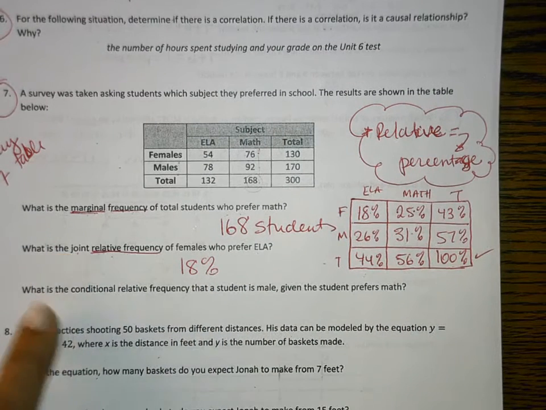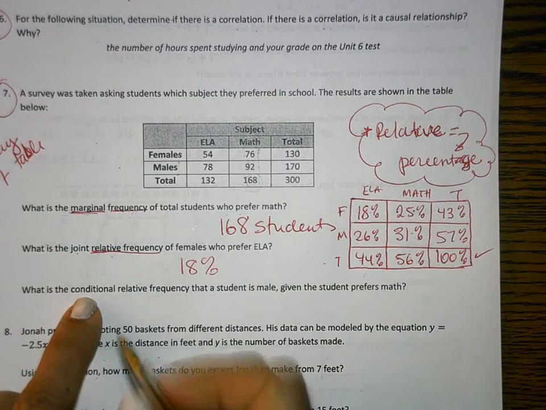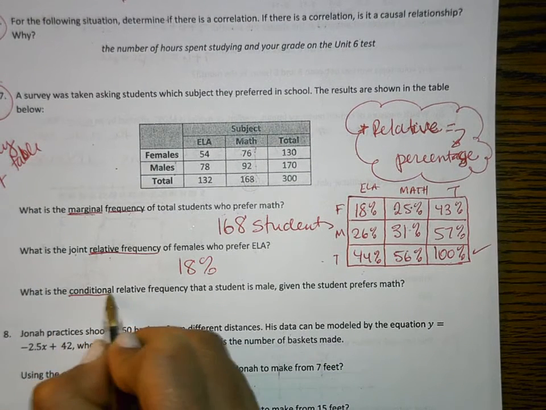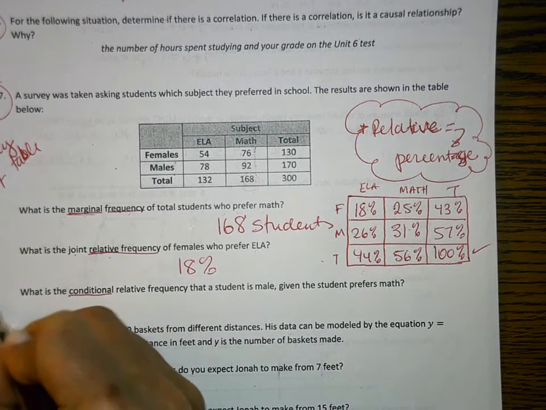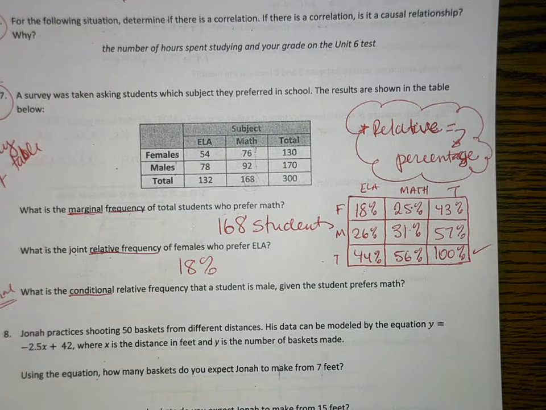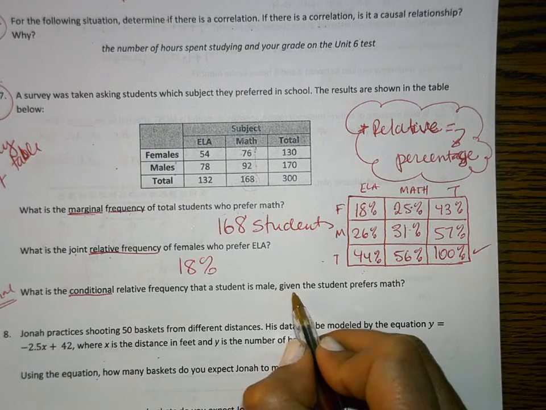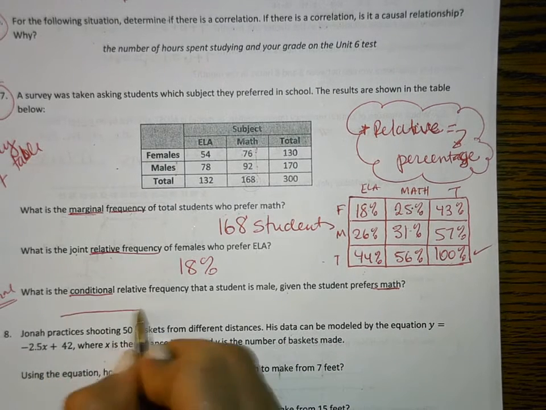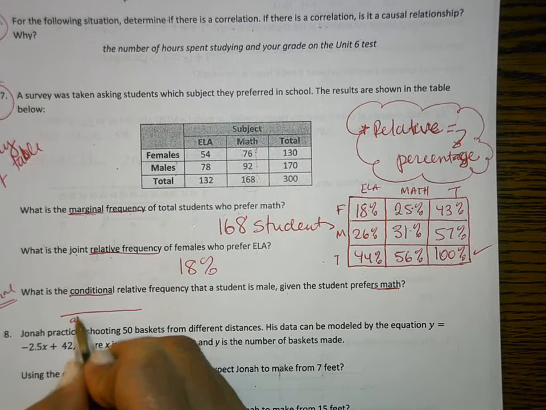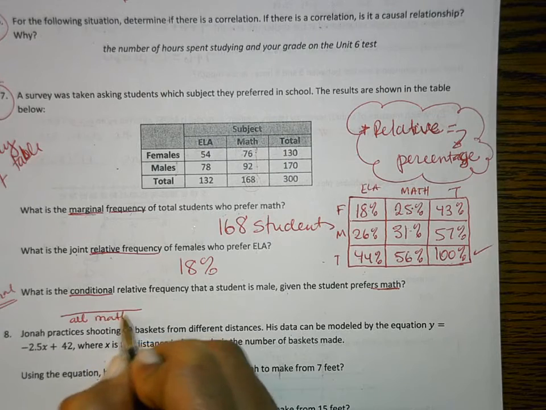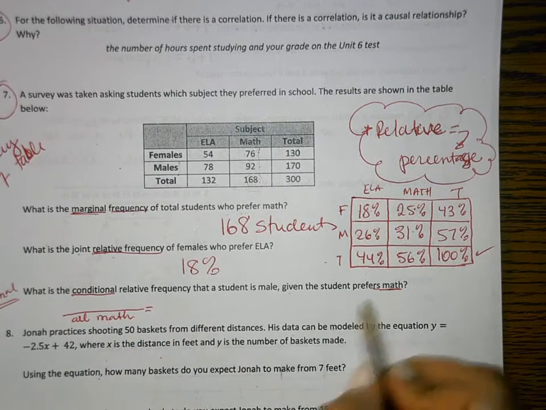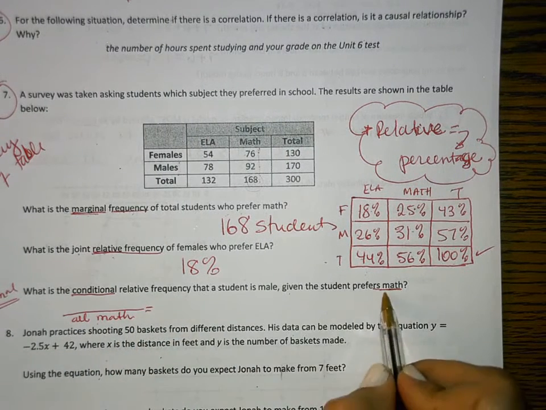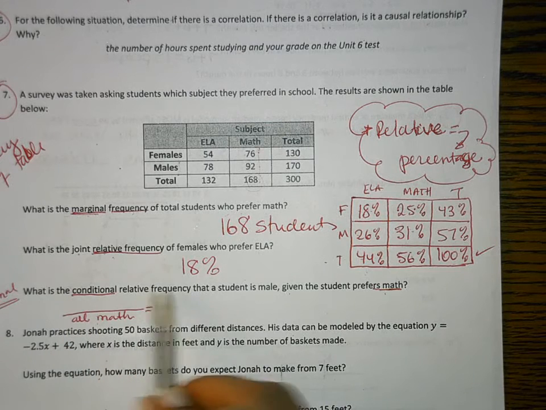Now, what is the conditional? Every time we deal with conditional, you need to go back to the original table. Use the original table, okay? And then you have to observe the condition. The condition always comes given at the end. So given that the student prefers math, only math. So I'm going to write down my denominator. My denominator is all students who like math, okay? Given that, what is the conditional relative frequency that a student is male?